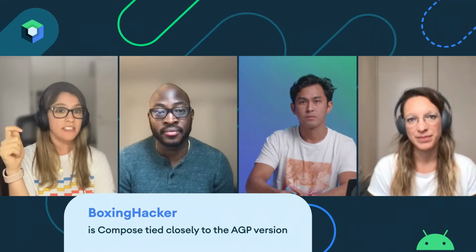So the next question is: is Compose tied closely to the AGP version? Now, I believe that what's tied closely to the AGP version is Android Studio, and Compose doesn't necessarily. What Compose is tied to might be the minimum SDK and the target SDK that you use, and that happens with all of the AndroidX libraries. Anyone want to add to that?